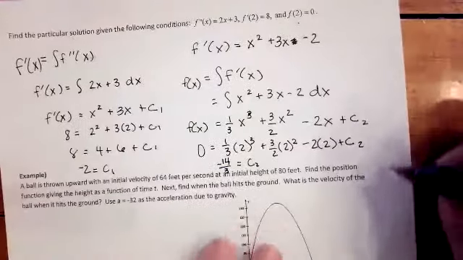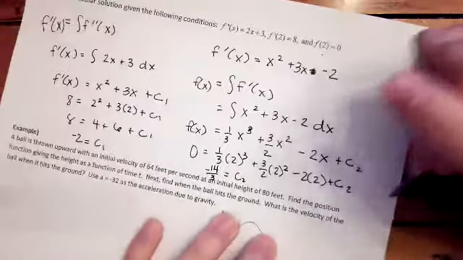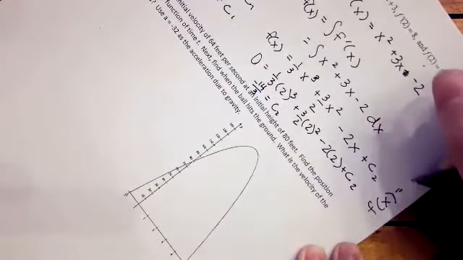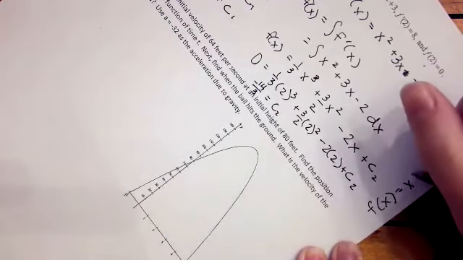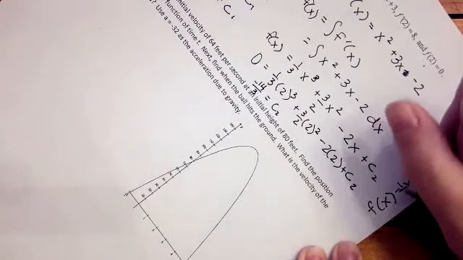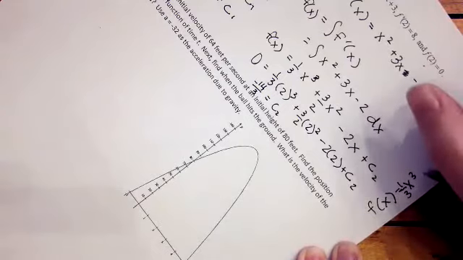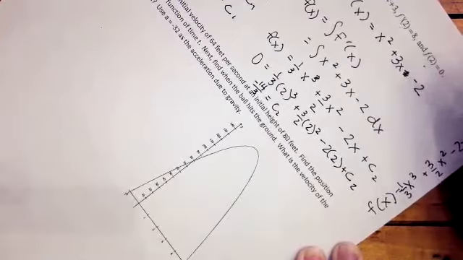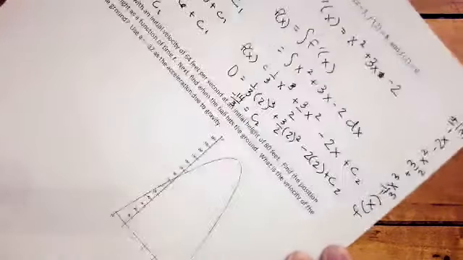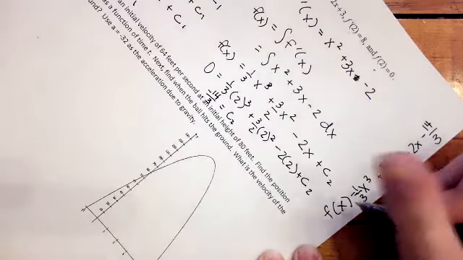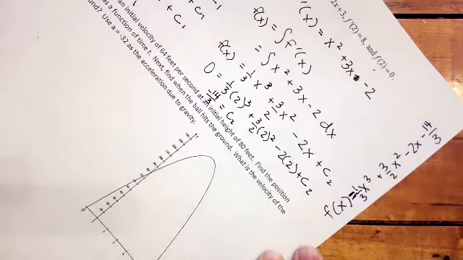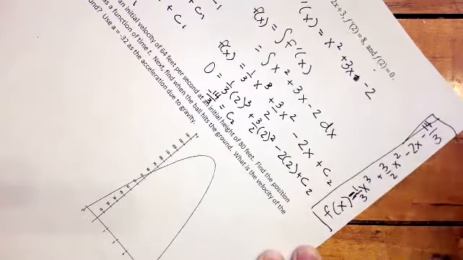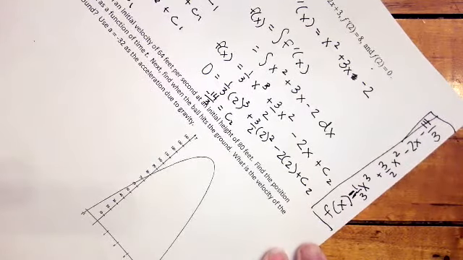So my f of x, I'll write this around the side here, I'm out of room, is going to be 1/3 x cubed plus 3/2 x squared minus 2x minus 14/3. That is my entire f of x equation. Okay.